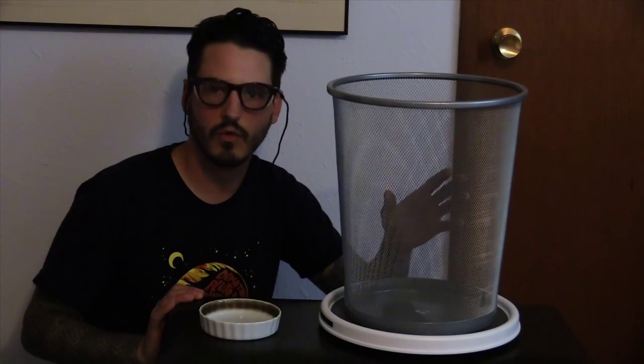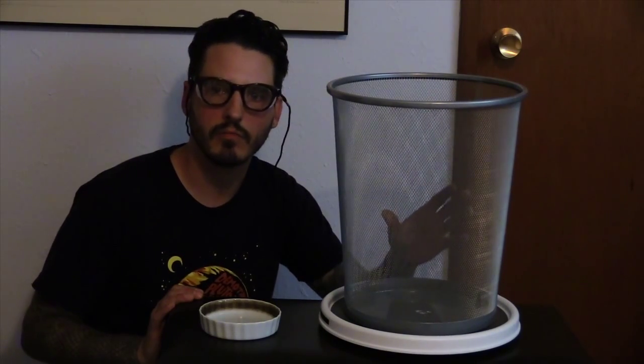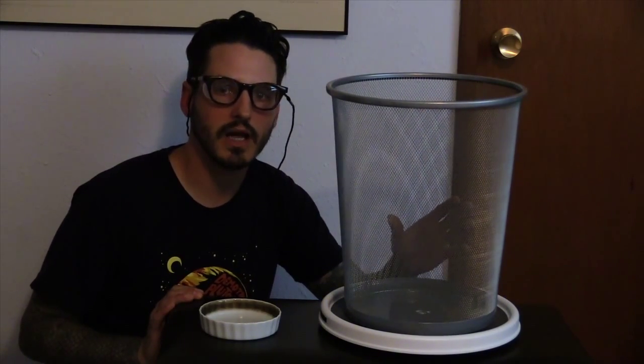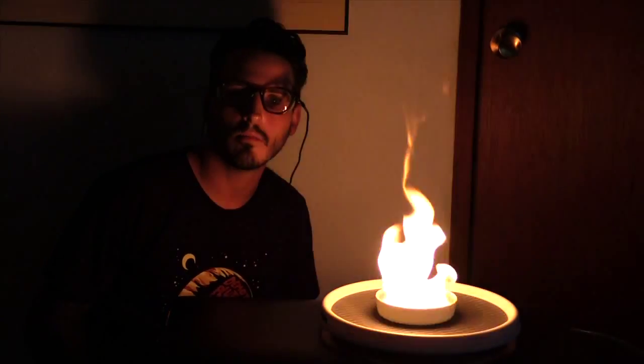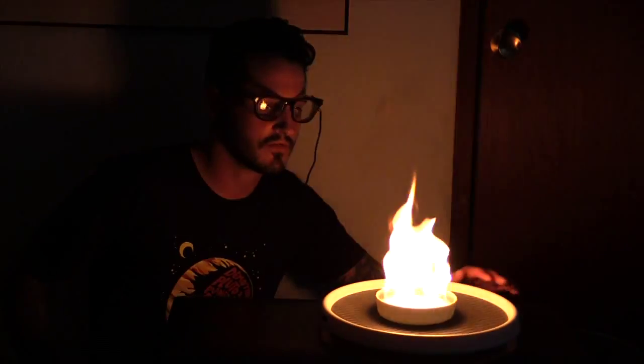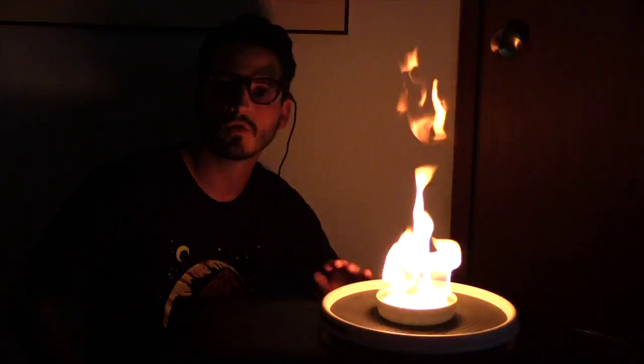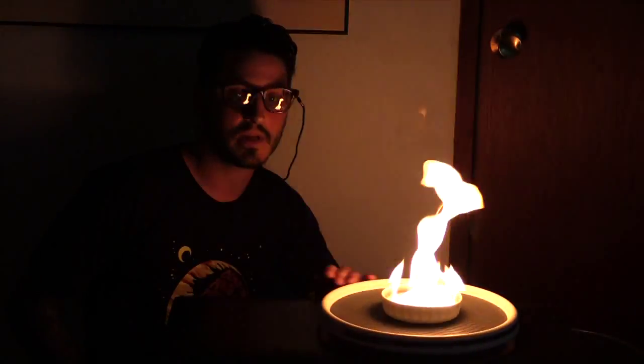The metal trash can, the wire mesh here, is actually very, very important. Without it, you don't actually get the fire tornado. Here, let me show you. Even though there is a column of hot air rising off of this fire, as I start to spin it without that wire mesh, I don't actually get the fire tornado forming. For that, we definitely do need the metal mesh.